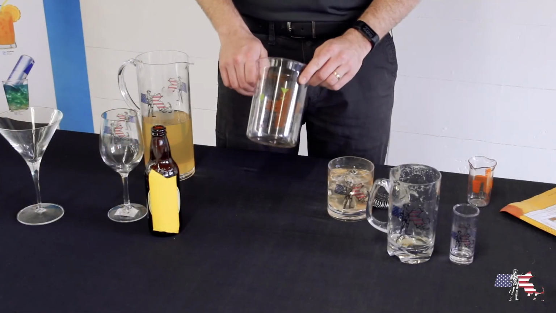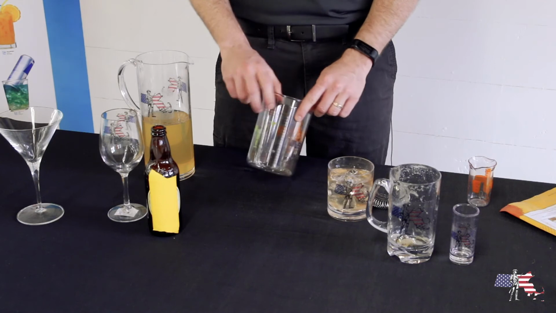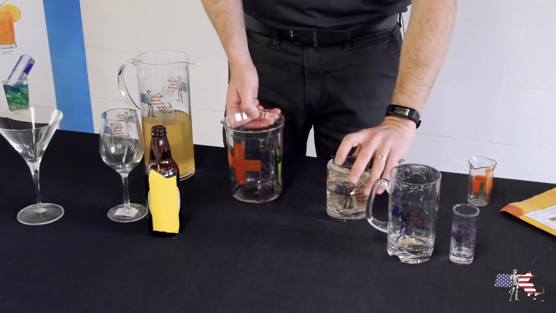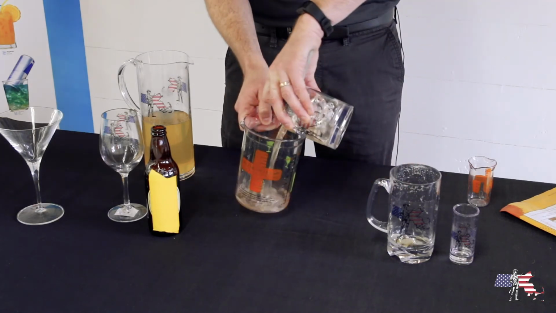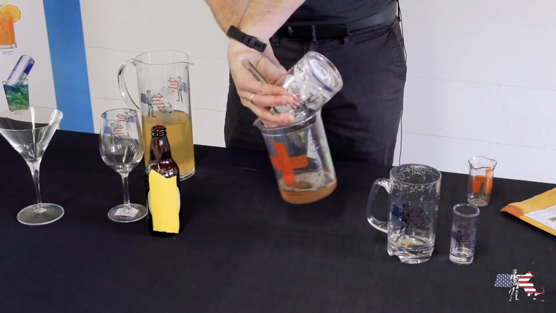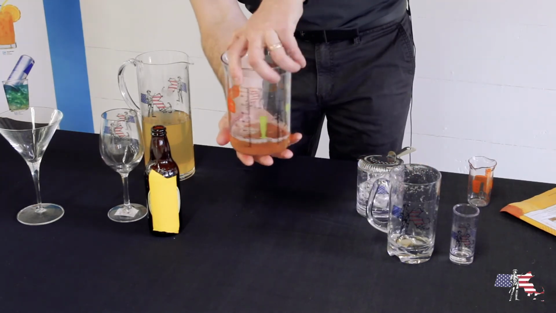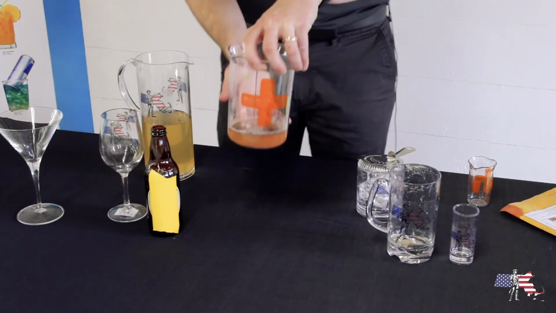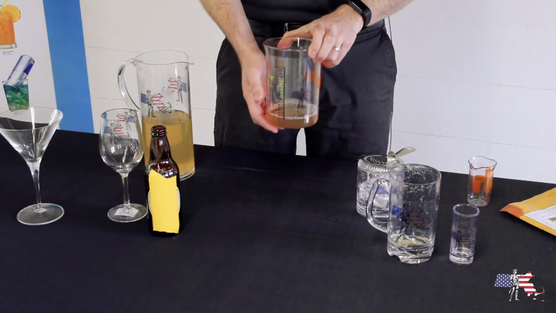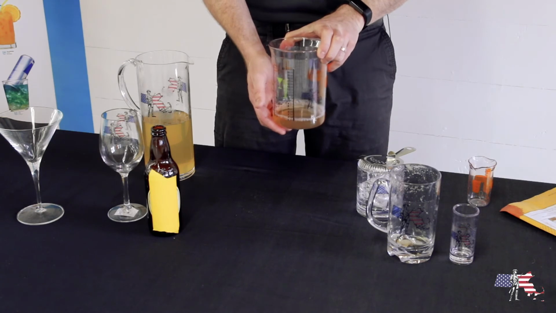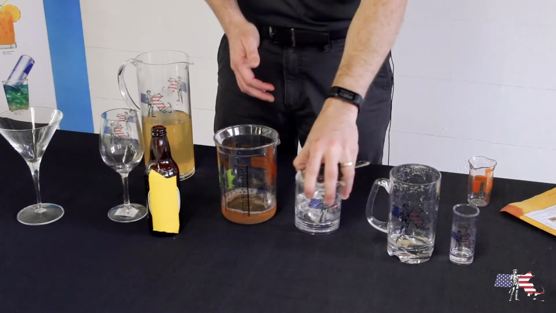Now, if we transfer that 1 drink from 1 glass into our Summit cup, we'll actually see that was nearly 4 drinks in that 1 glass, in that 1 cup. 4 drinks all at once.